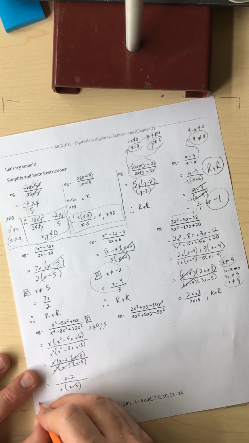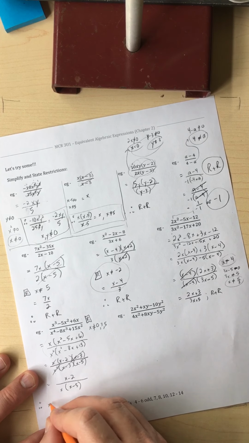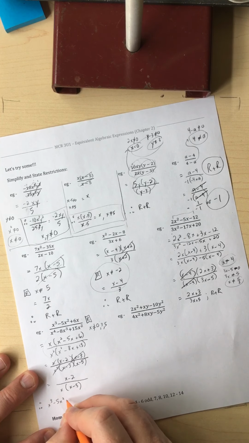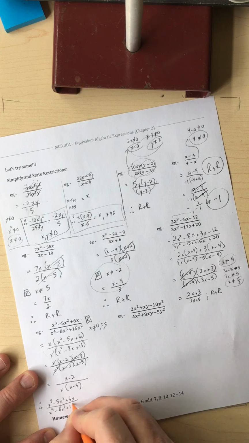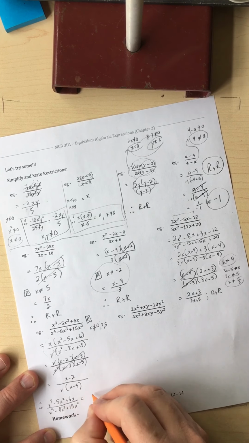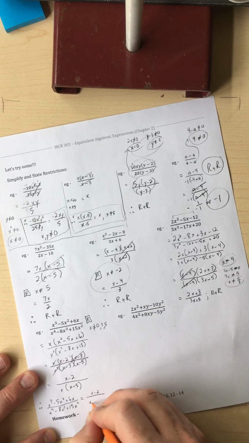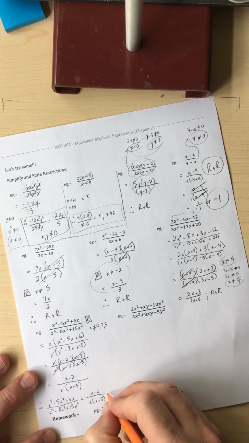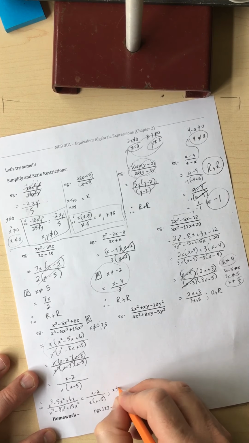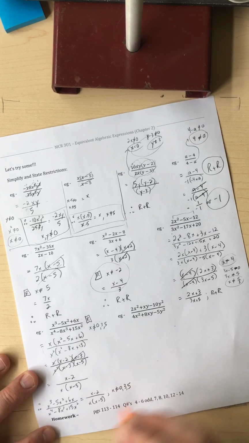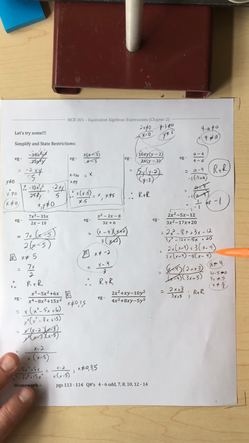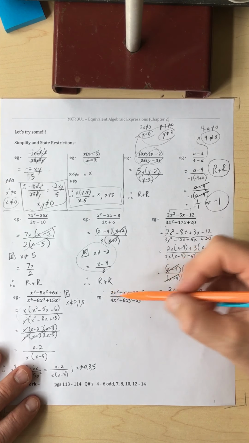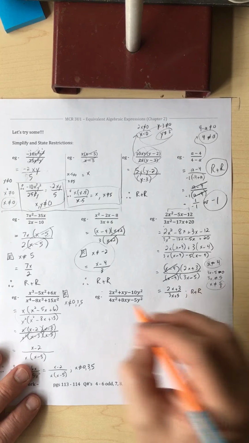I can do a restate and restrict here because I have the room, so I can go x cubed minus 5x squared plus 6x all over x to the 4 minus 8x cubed plus 15x squared is equal to x minus 2 all over x times x minus 5. And then our restrictions are x cannot equal 0, 3, and 5. Okay, this final one is the toughest one because it's got values that are not equal to 0, and it's got a blended variable. So it's a little bit tougher.